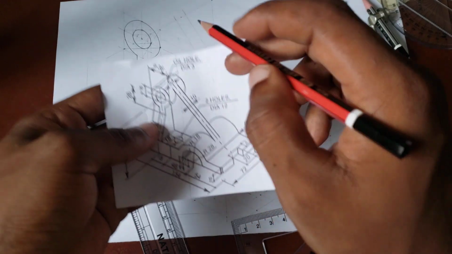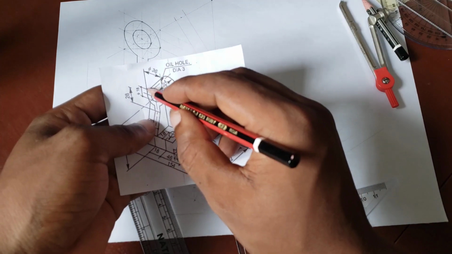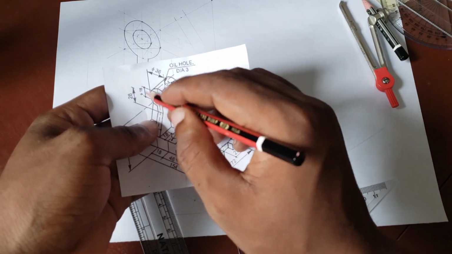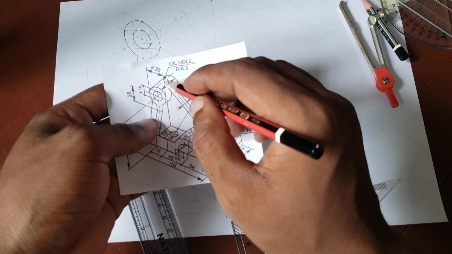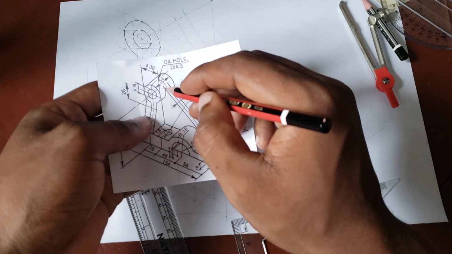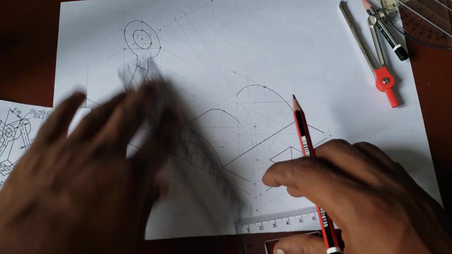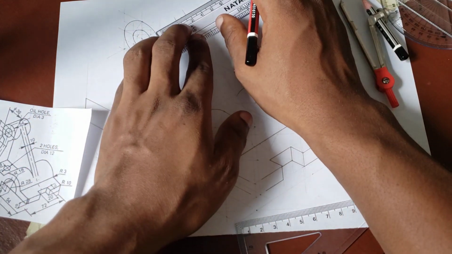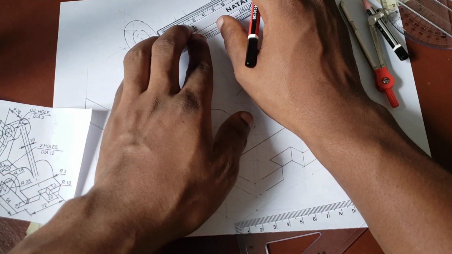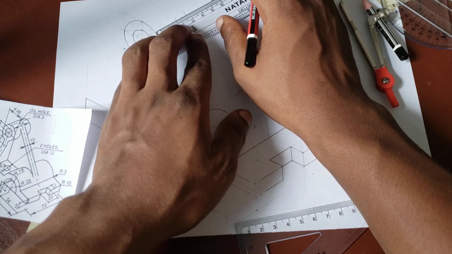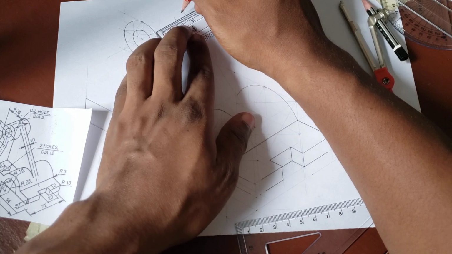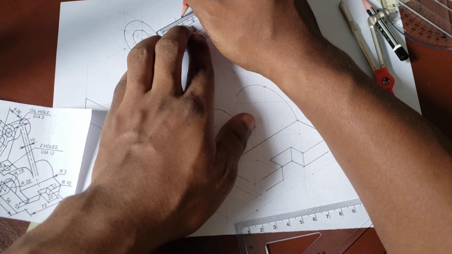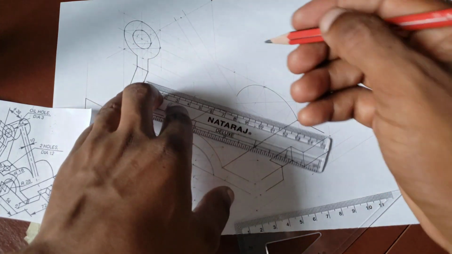Now from the box I draw, this outside ellipse, I measure the distance of 22 in order to draw the box for drawing this arc. Now from here, I measure the distance of 22, which is that side.